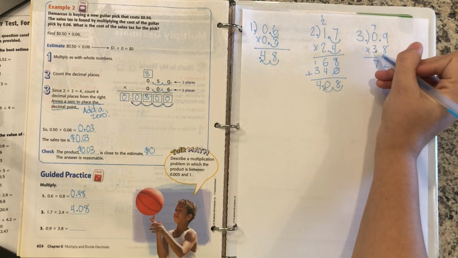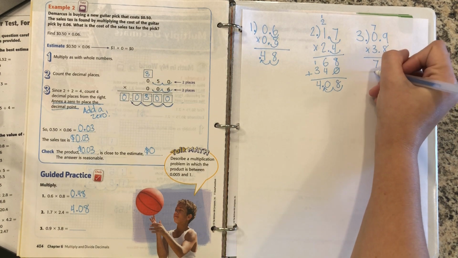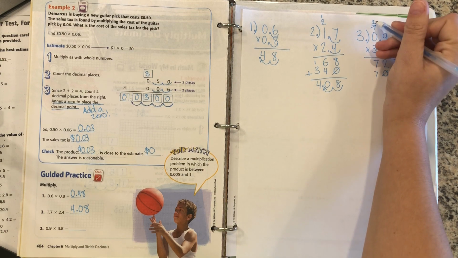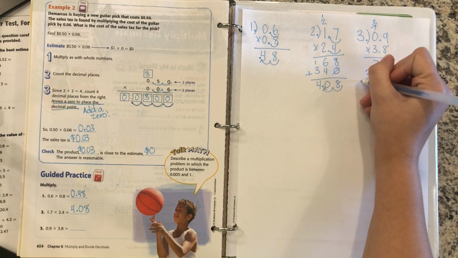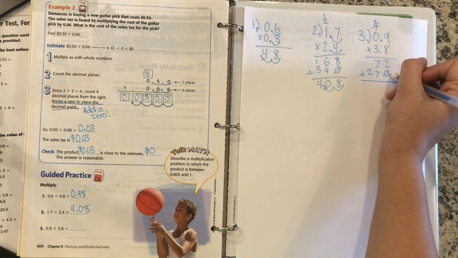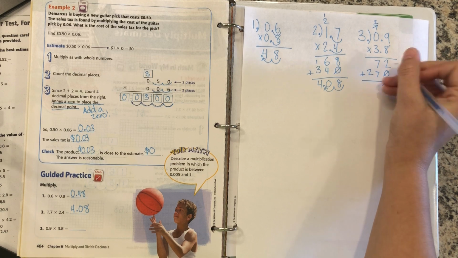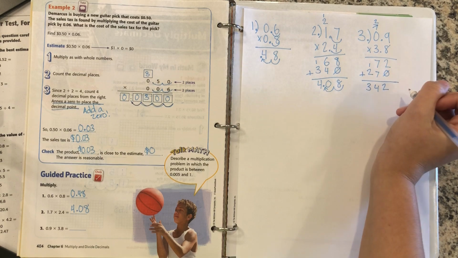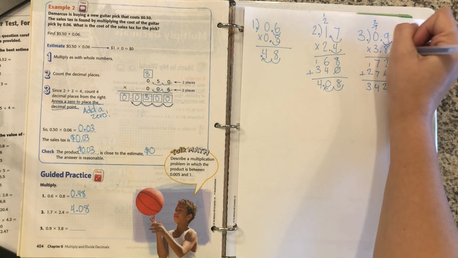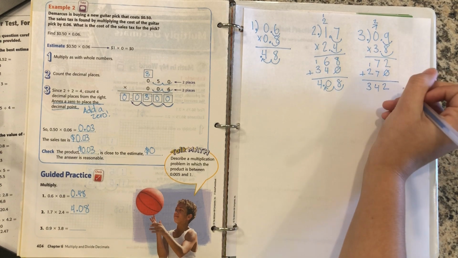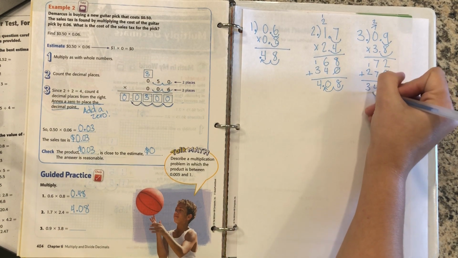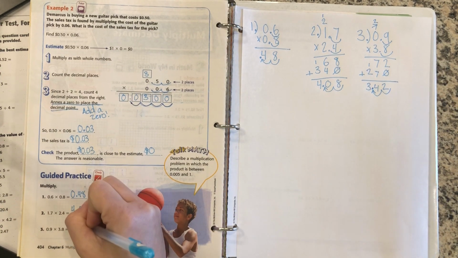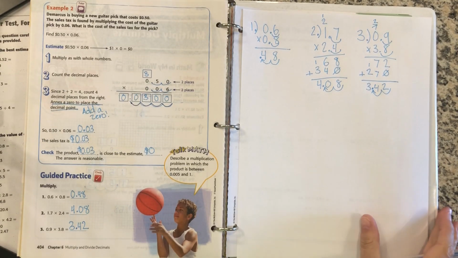I add in my placeholder. 3 times 9 is 27. 3 times 0 is 0, plus 2 is 2. And I add 2 plus 0 is 2, 7 plus 7 is 14, and 1 plus 2 is 3. I count my decimal places, 1, 2, and move 2 decimal places from right to left, 1, 2. So that makes my product 3 and 42 hundredths.